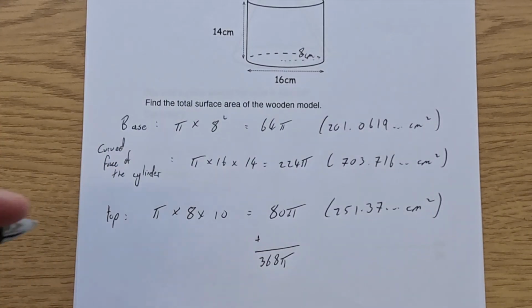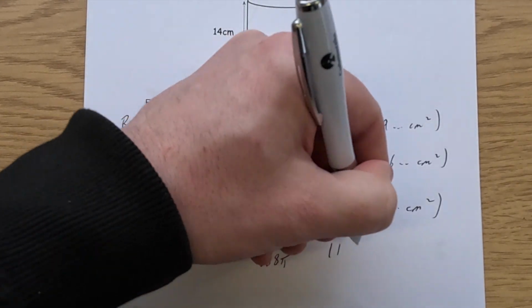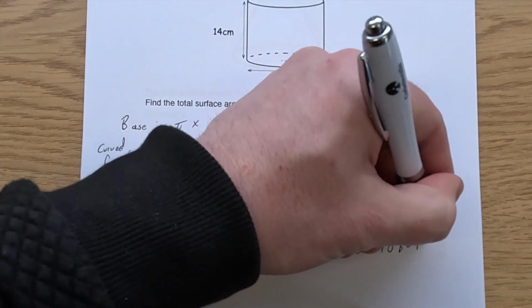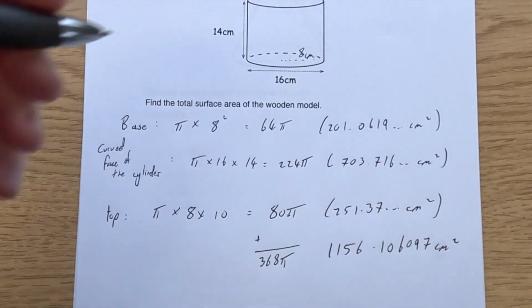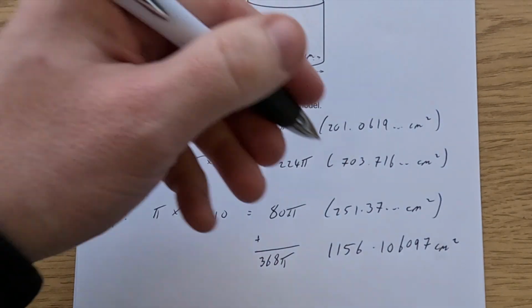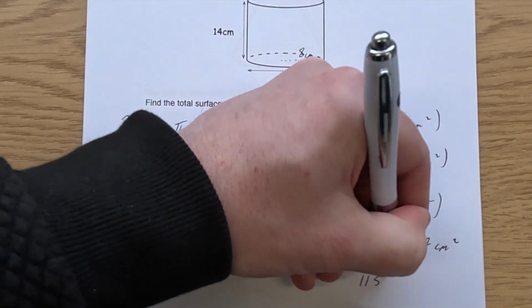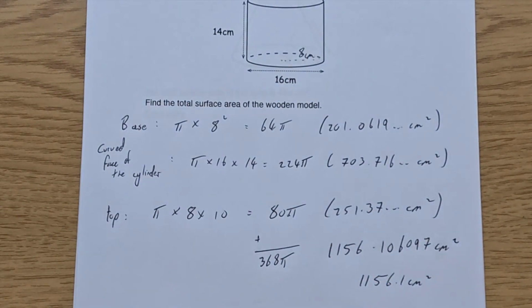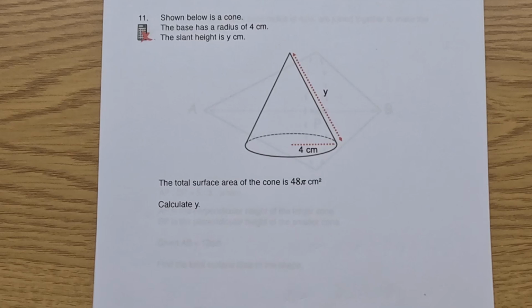But as a decimal number, our answer is equal to 1,156.106097 centimeters squared. And if we round our answer to one decimal place, that'll be 1,156.1 centimeters squared to one decimal place. And that's it. Okay, let's have a look at our next question, question number 11.